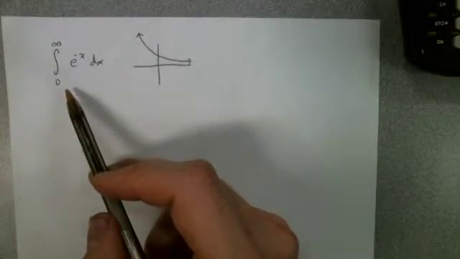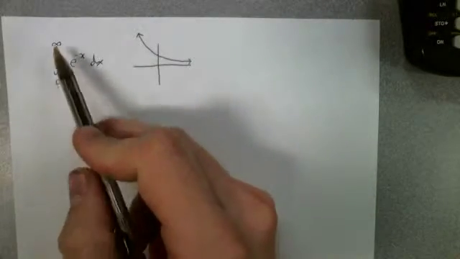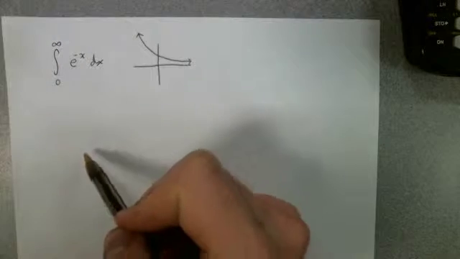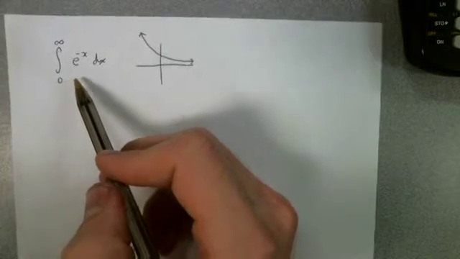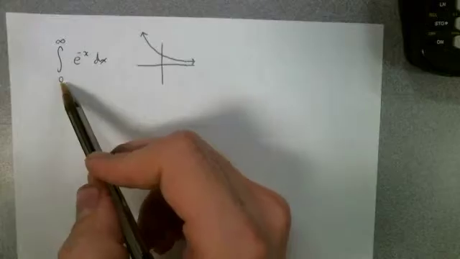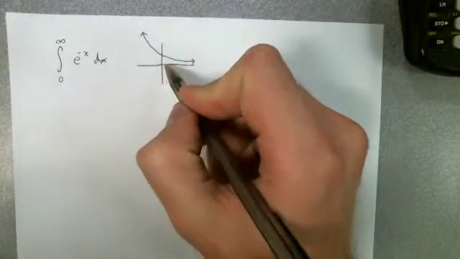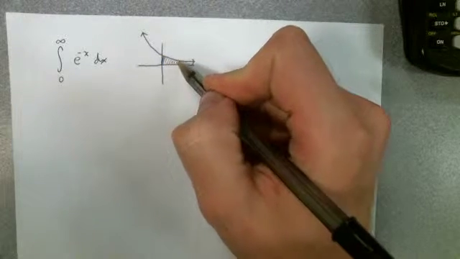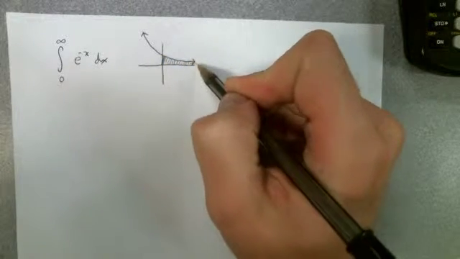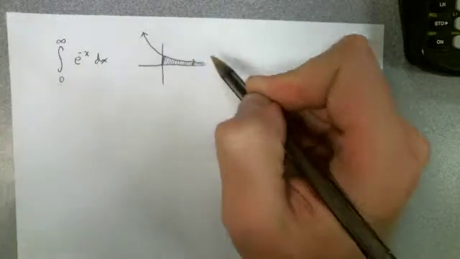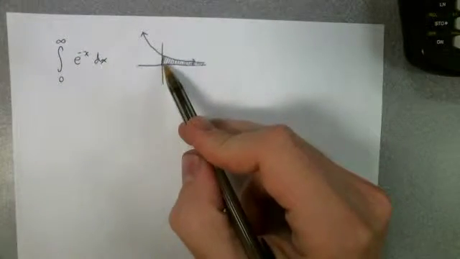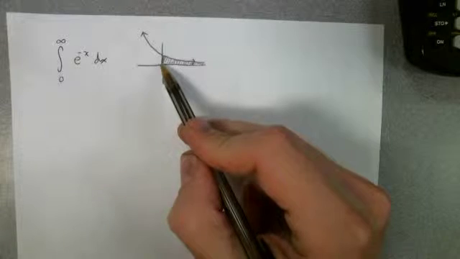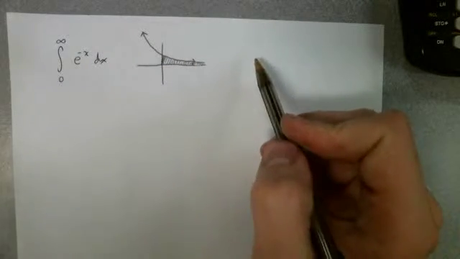All right, section 8.7 is on improper integrals. So here's an example of an improper integral: the integral from 0 to infinity of e to the negative x dx. What this is saying is take the area under the curve, start at 0, and go all the way off to infinity. Start at 0 and find all this area, going on forever. So this region has an infinitely long base.